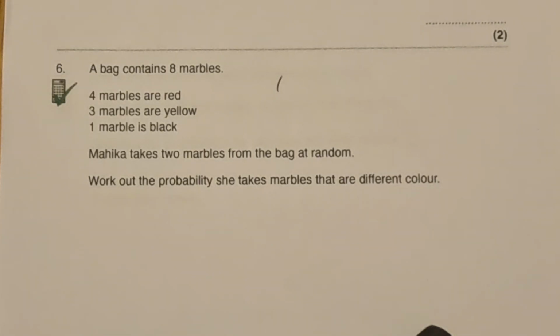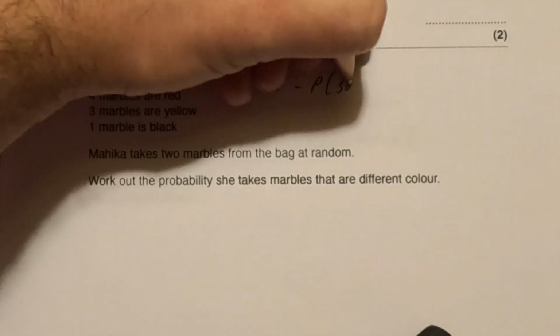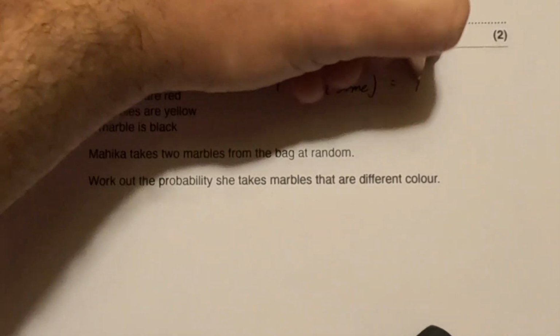And then if I add them together and take that away from 1, what's left will be the probability that they're different colours, because obviously the probability that they're the same colour plus the probability that they're different colours will have to add together to be 1. So 1 minus the probability that they're the same would be equal to the probability that they're different.